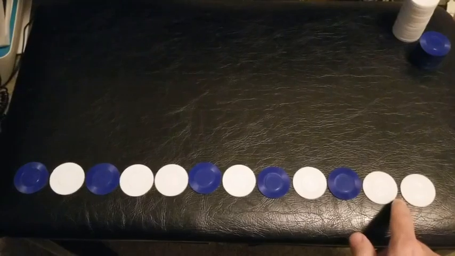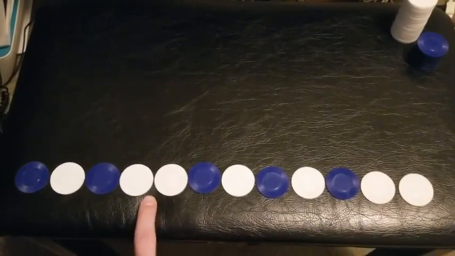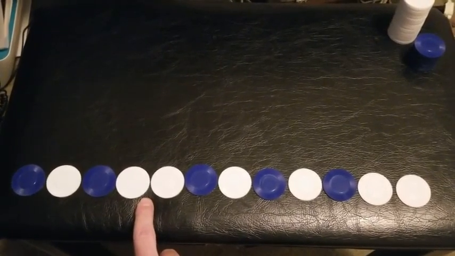You might notice here that B and C do not have a blue chip between them because it's only a half step. And from E to F do not have a blue chip between those either, though it's also a half step.